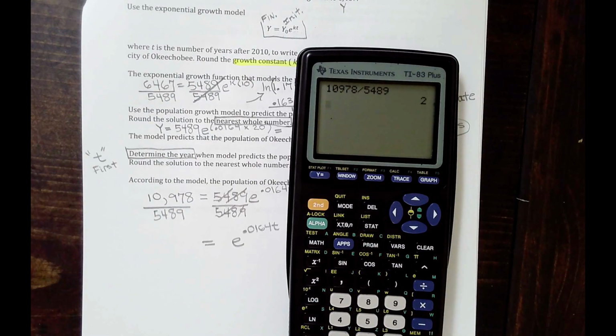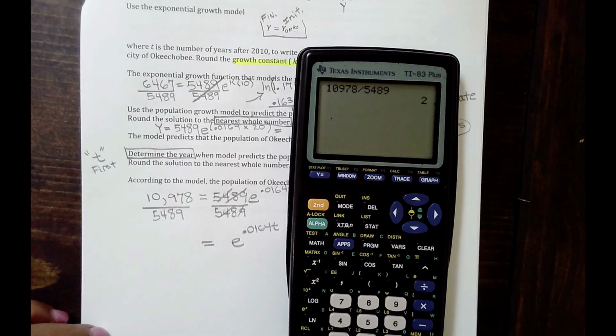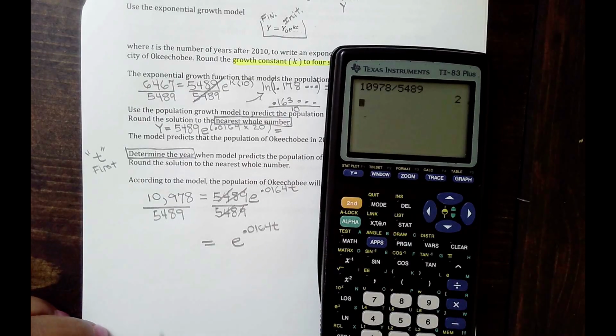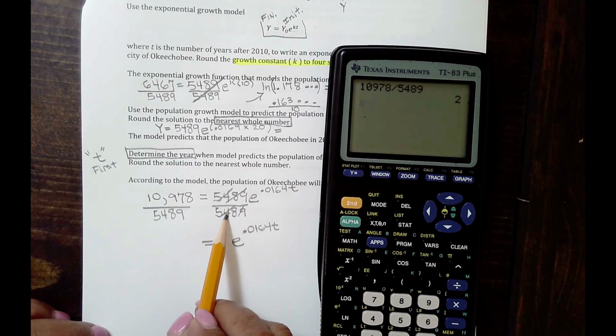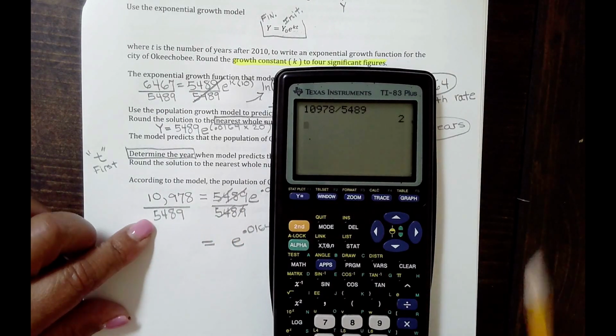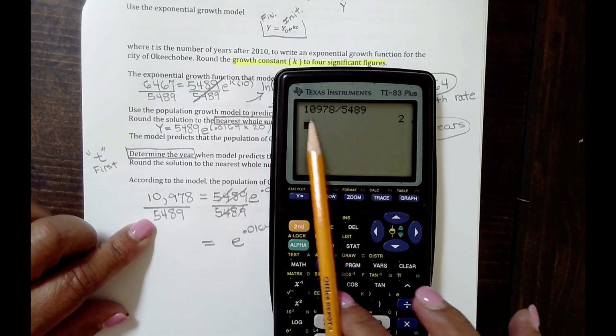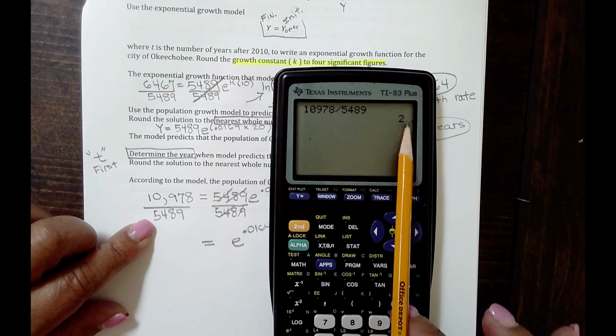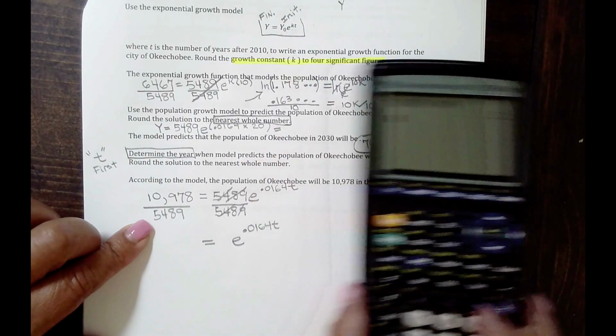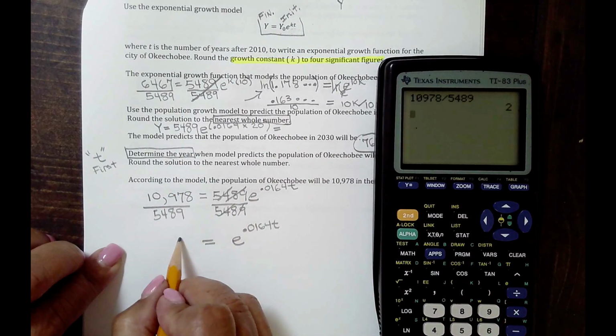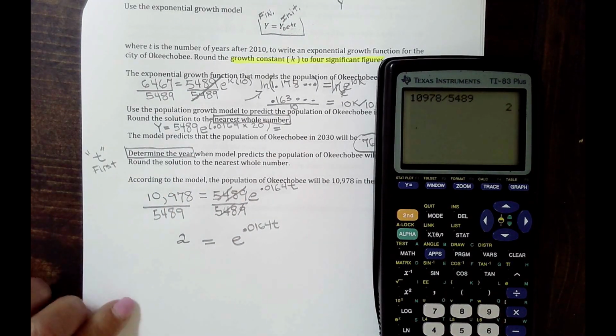Let me make sure I put this in right. Get my head on straight. So I got rid of that. Press this in. I make sure I got the right numbers. 10,978 divided by 5489. So I can replace all of this with 2, and then we're going to keep going.